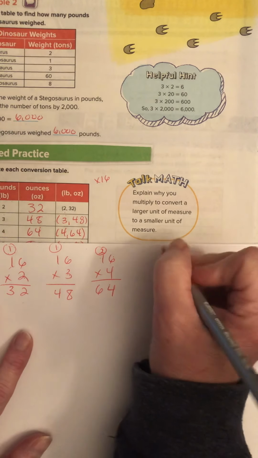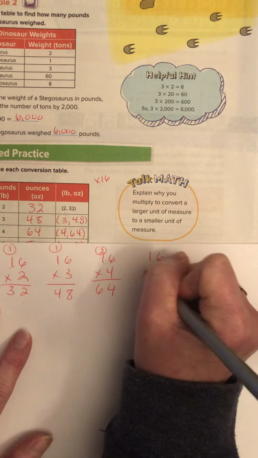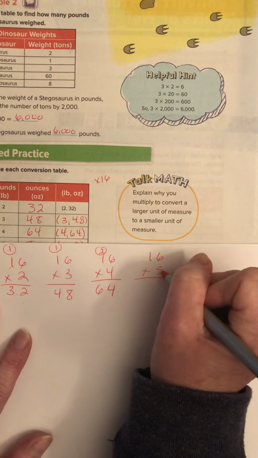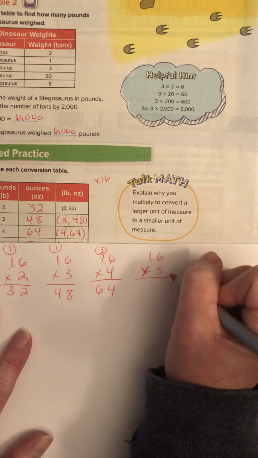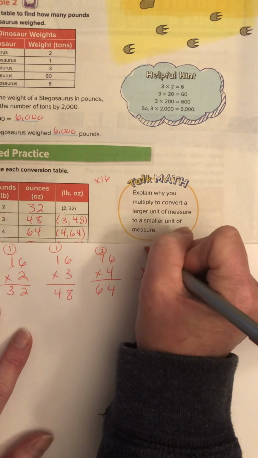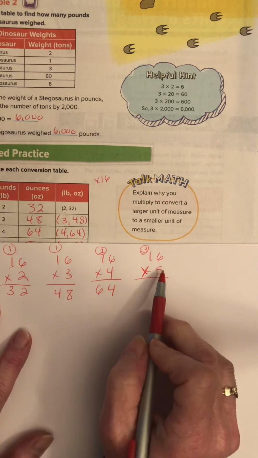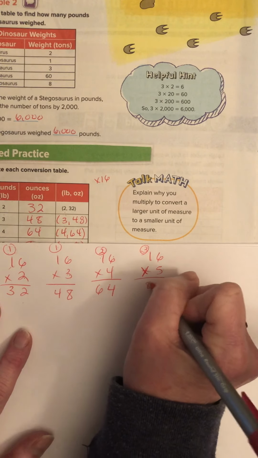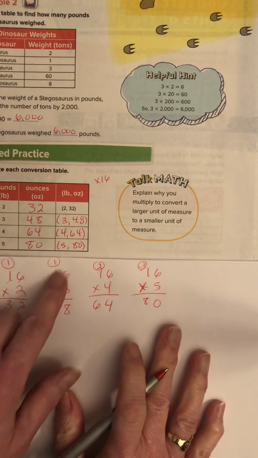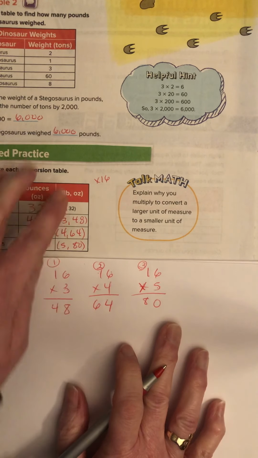Okay, the next number they want us to multiply 16 by is 5. 16 times 5, okay, that's a multiplication sign. 5 times 6 is 30. I put down the 0, carry the 3. Again, I like to circle it so I don't get mixed up with my numbers. 5 times 1 is 5, plus 3 more is 8. So I'm writing 80 in the chart, and my two numbers here in pounds and ounces is 5 and 80.